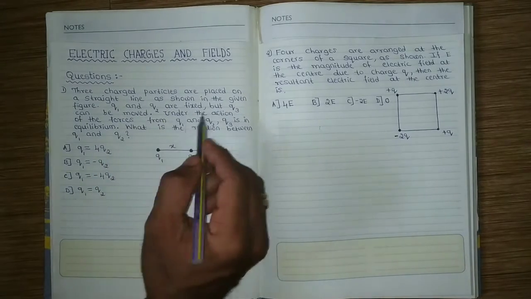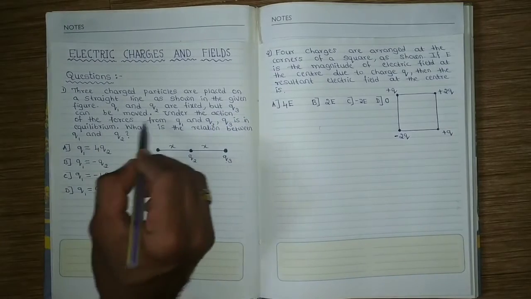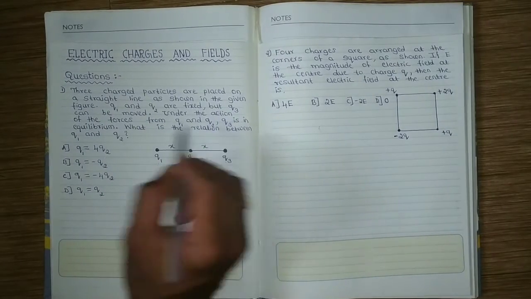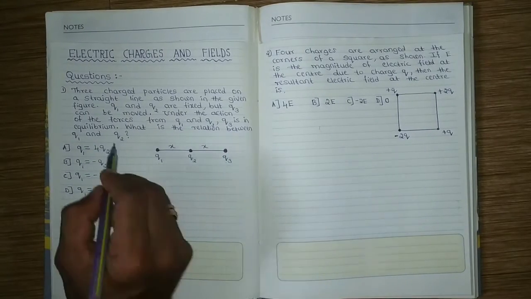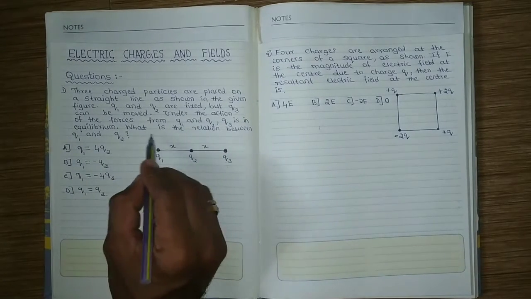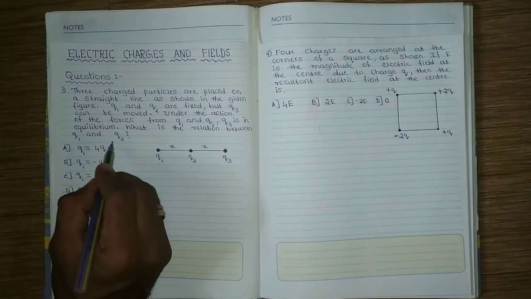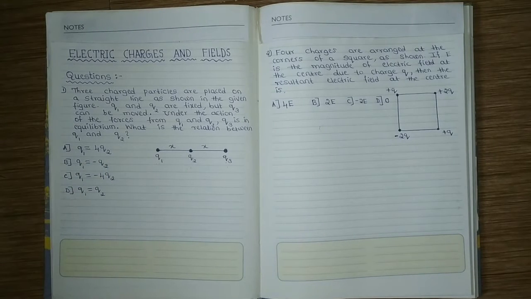Q1 and Q2 are fixed, but Q3 can be moved. Under the action of the forces from Q1 and Q2, Q3 is in equilibrium. Then what is the relation between Q1 and Q2? This is the question. Now let's see what things are given in the question.